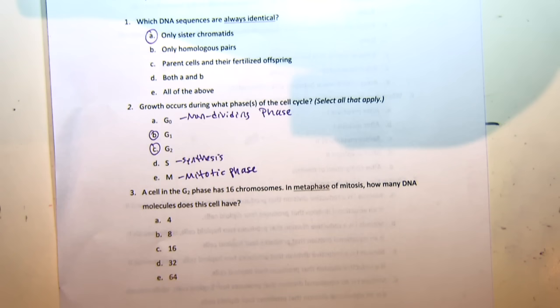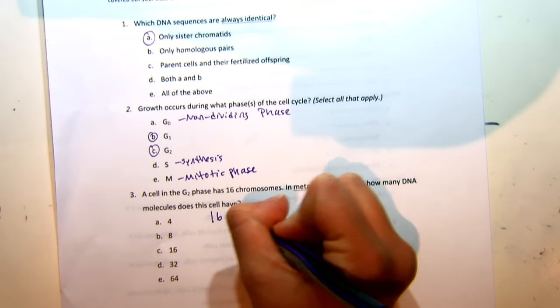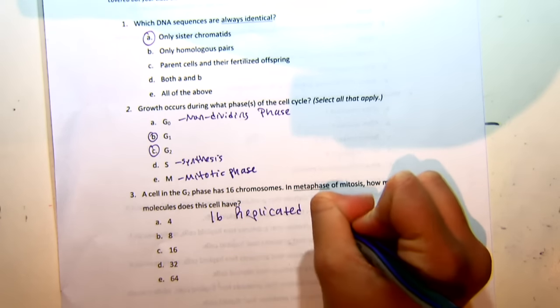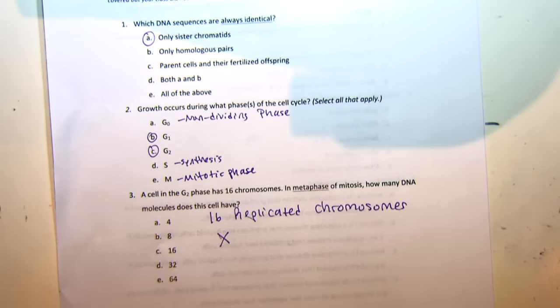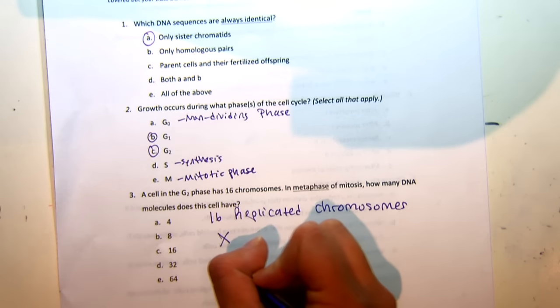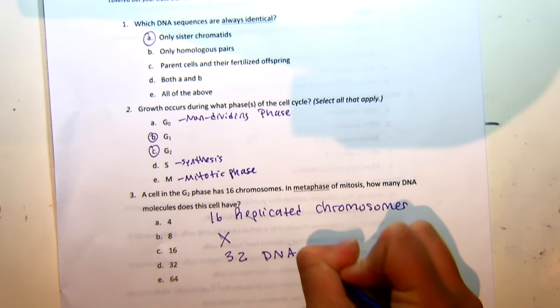All right, number 3. A cell in G2 phase has 16 chromosomes. We want to find out how many DNA molecules are in metaphase. So if we're in G2 we're going to have 16 replicated chromosomes. That means we're going to have 16 X's. That means each X, or each of the 16 chromosomes, is going to be made up of 2 DNA molecules. Nothing different has happened between G2 and metaphase. So that means we're going to have 32 DNA molecules.